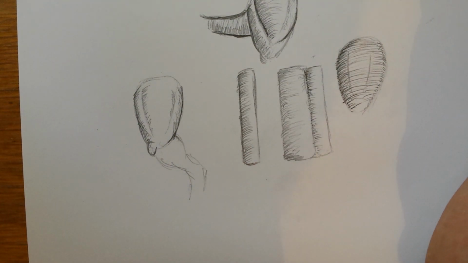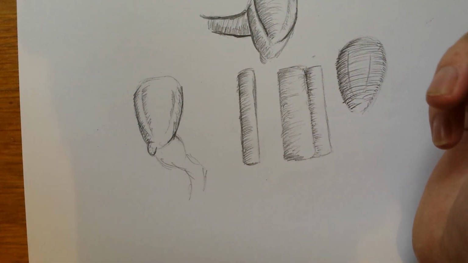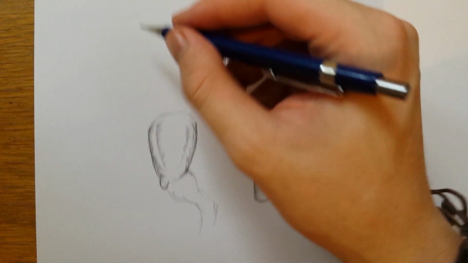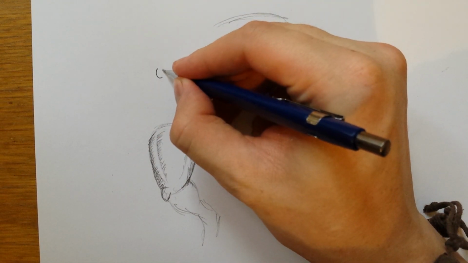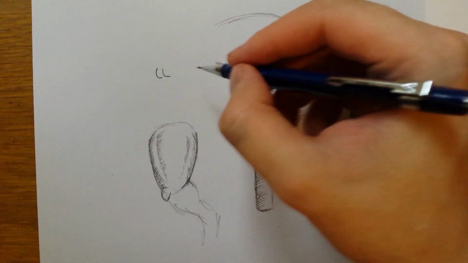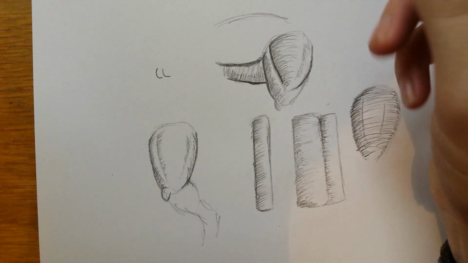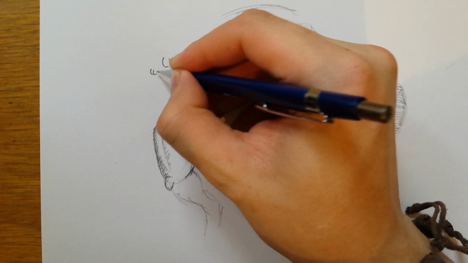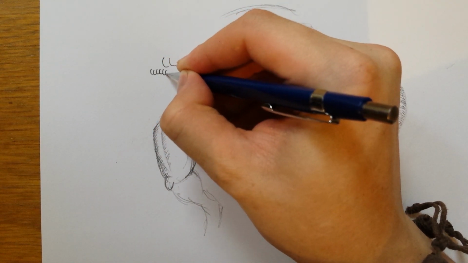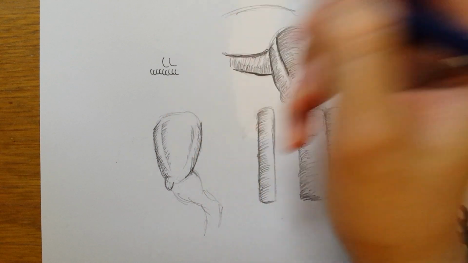Okay. So now what we're going to do is put in shapes like this. And then just very tiny. And how you can go dark with those shapes is just put a lot of them very close together. That makes a dark effect.